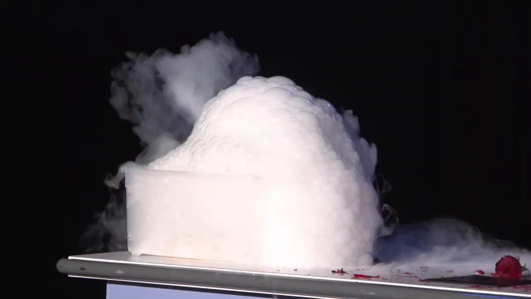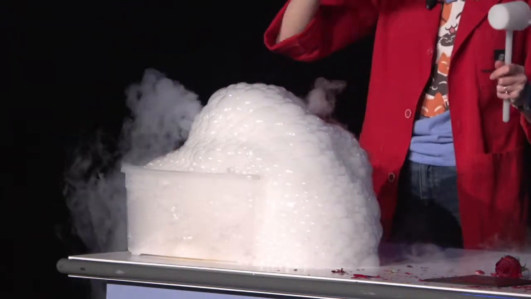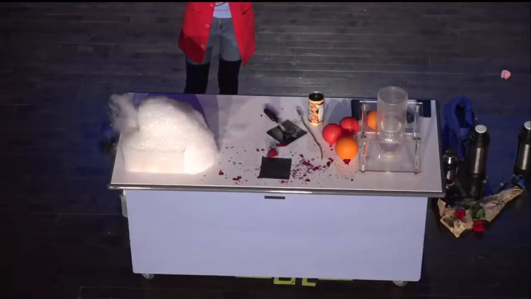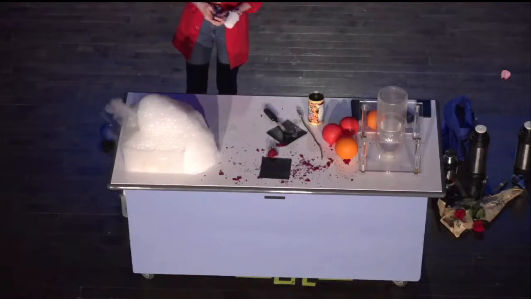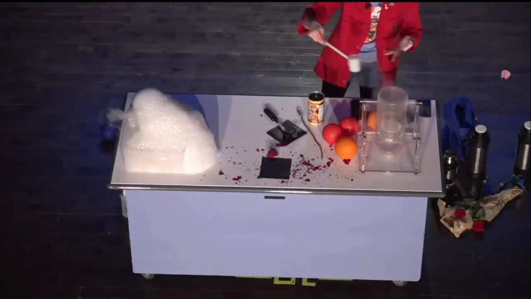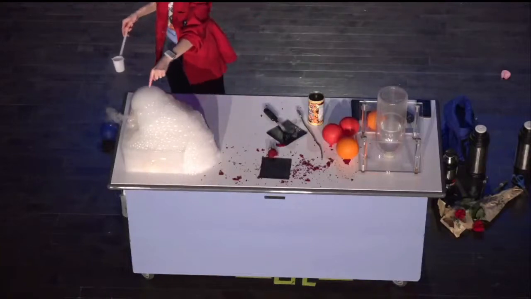So what we're seeing with this experiment is that as soon as our liquid nitrogen touches that warm water, it starts to boil very quickly, in fact. And as it's boiling, it is turning into a gas. And that gas is escaping the liquid. But here's a big one.